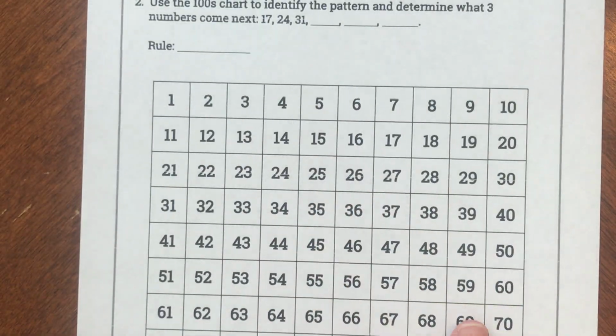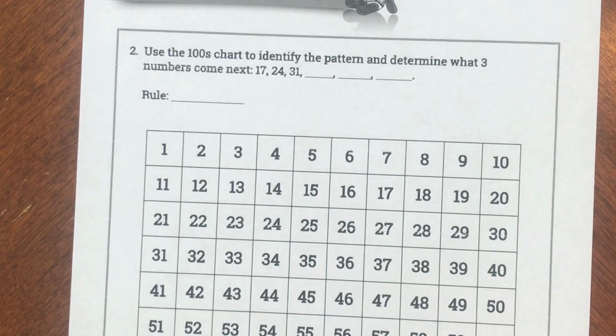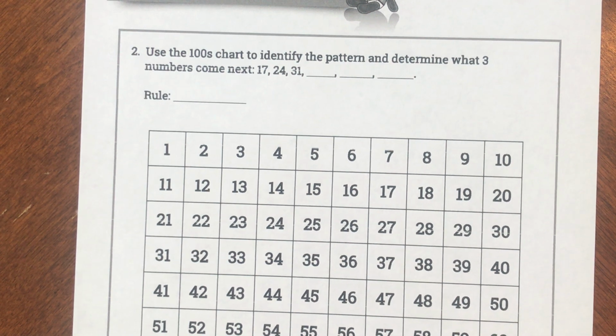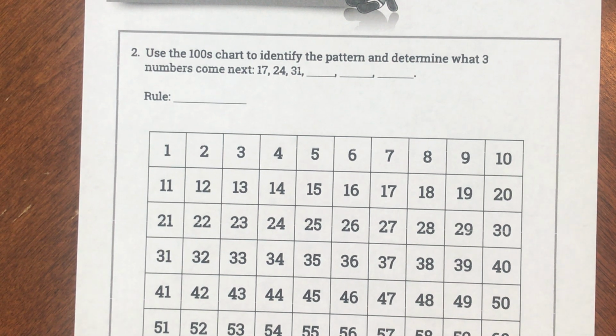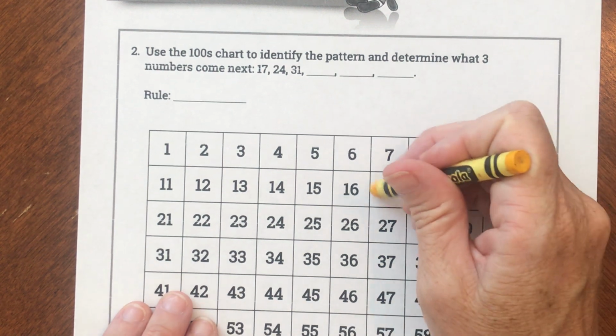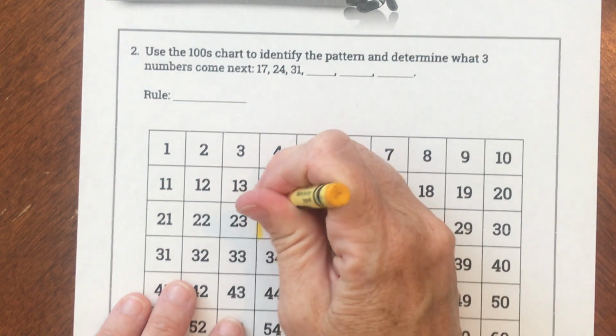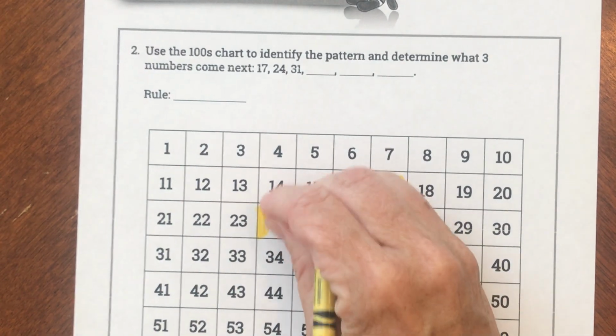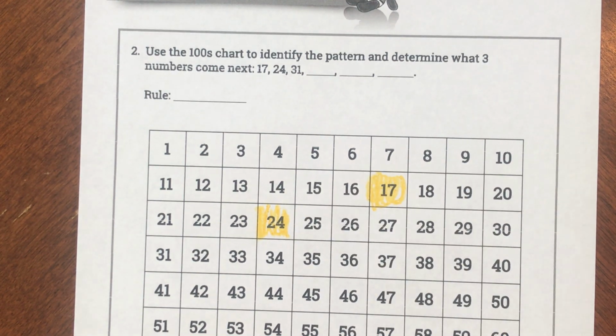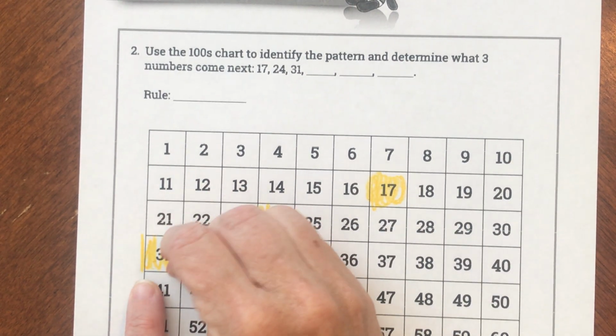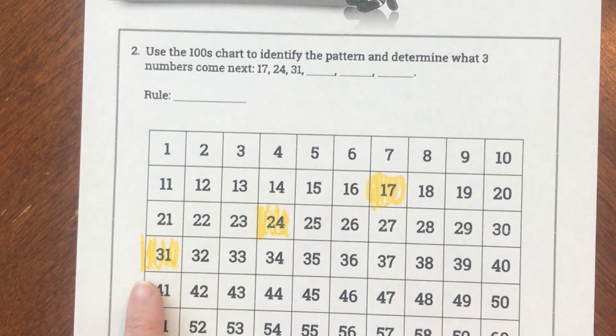Okay, I'm going to try another one, still using a hundreds chart. This question says, use the hundreds chart to identify the pattern and determine what 3 numbers come next. Okay, so my first number is 17. So I'm going to actually find it here. So my first number is 17. My next number is 24. Oops, I broke my crayon. That's 24. And my next number is 31. And they want to know what comes next.